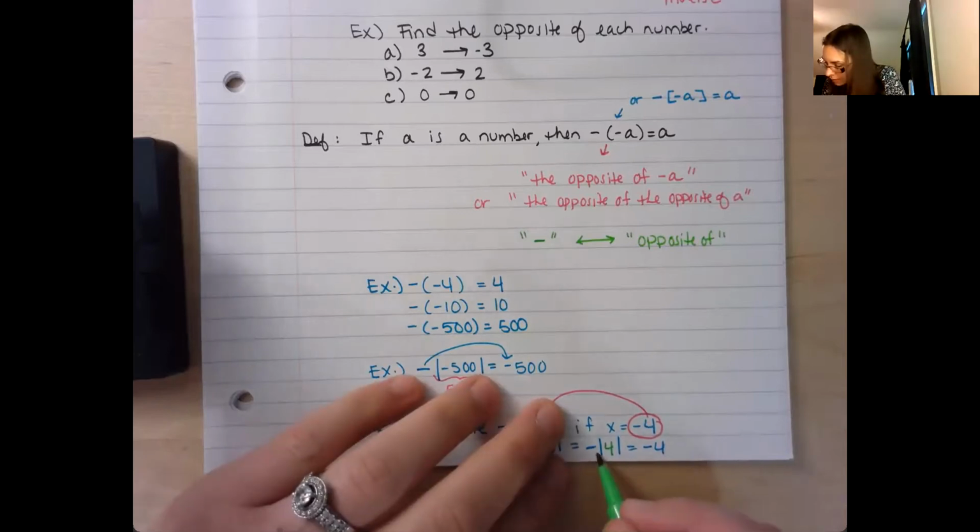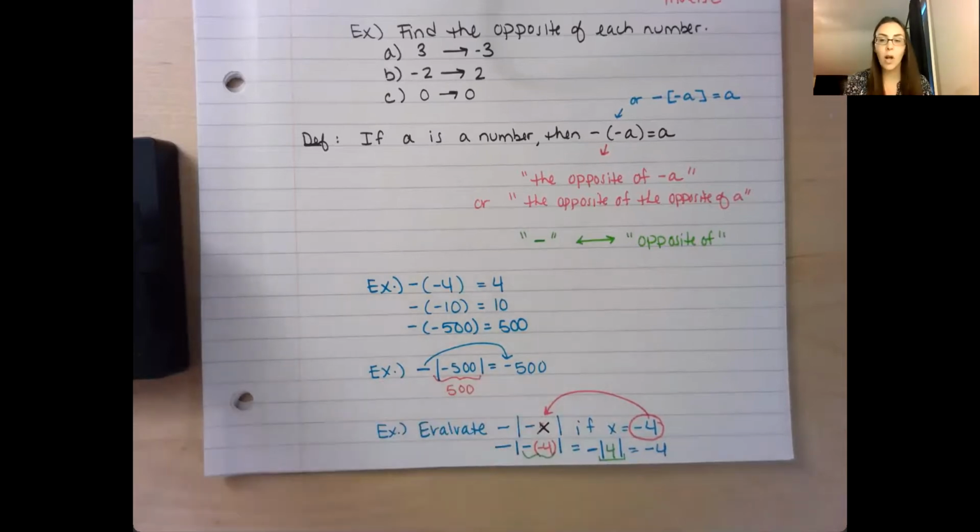So with these more complicated problems, you just really want to take your time. Don't rush them. Really use different colors, use parentheses when you evaluate and plug things in as well.